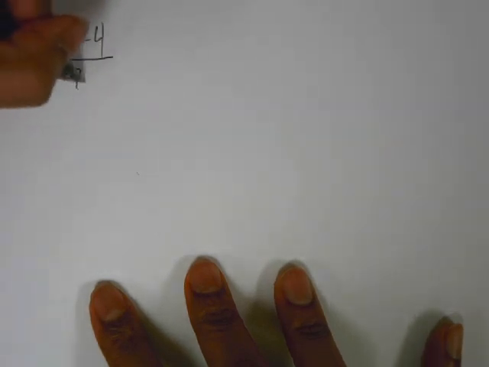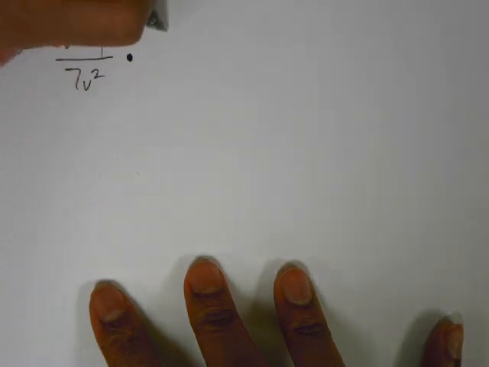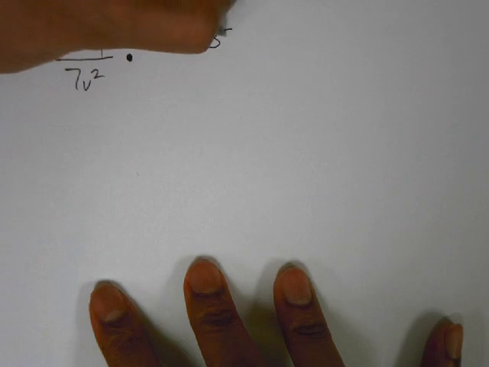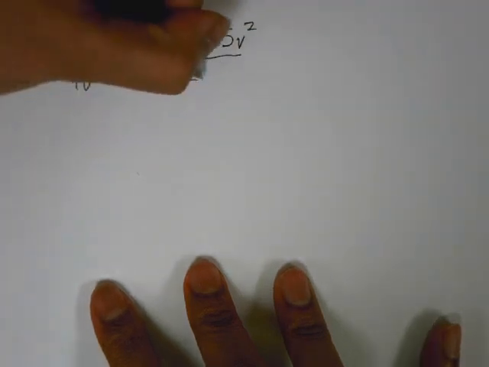So number 10 is going to be v minus 4 over 7v squared times 7v cubed plus 35v squared over v minus 4.